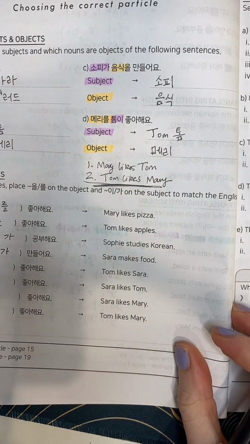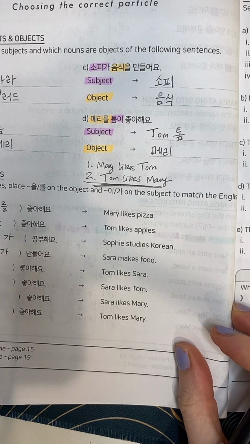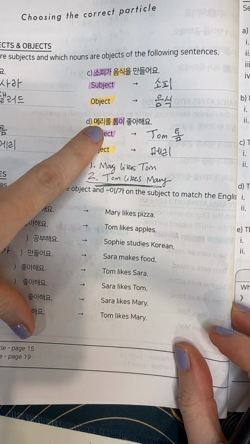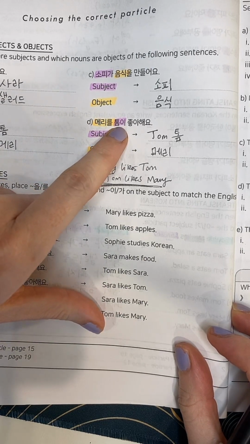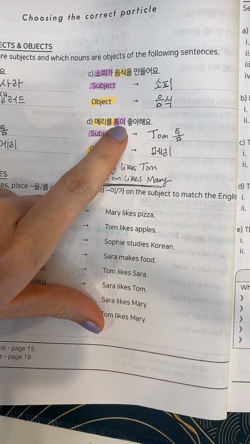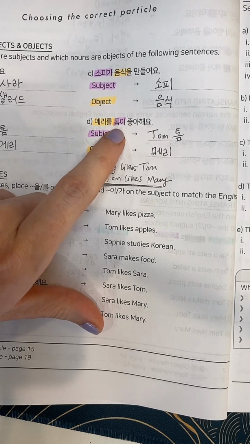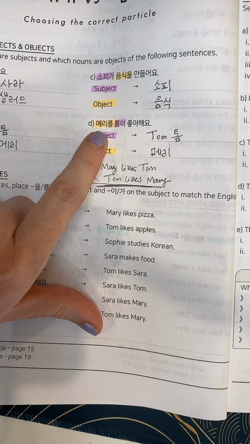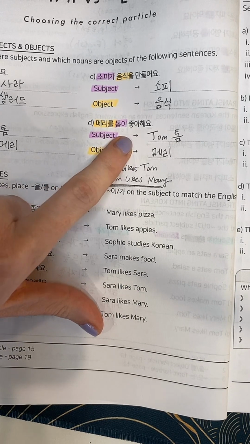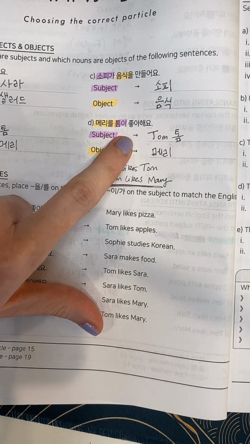Tom likes Mary. Right? Now, remember that the object of the sentence is the thing receiving the action, and the subject of the sentence is the thing doing the action. So Tom is the one doing the action of liking, and Mary is the thing receiving the action of liking. And the order of the words in Korean is not important.